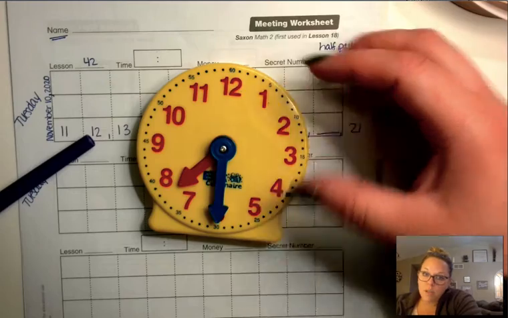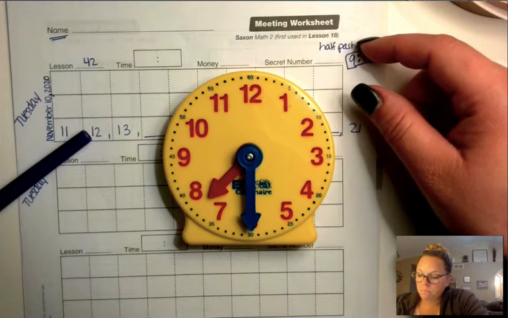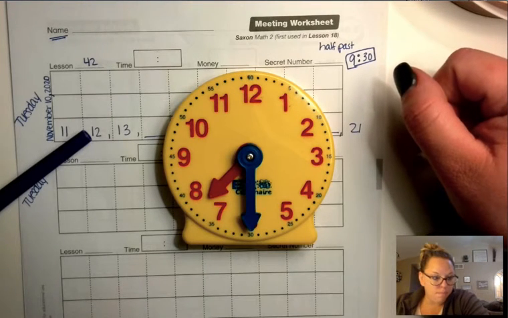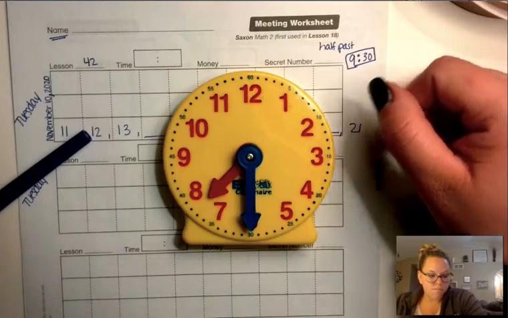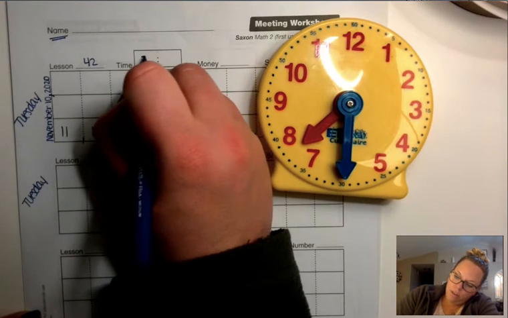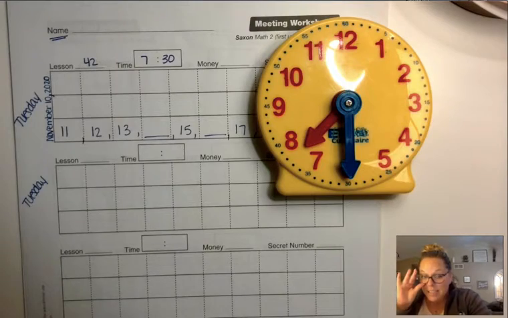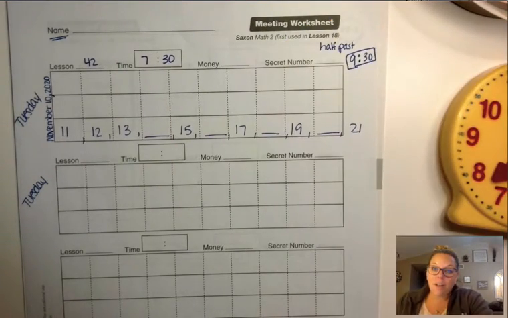So what time was it 2 hours ago? Write that time, please, underneath the time spot. What time does this clock say? If you said 7:30, you were correct. If your time does not say 7:30, go ahead please and make sure that you get it to say 7:30. Okay?